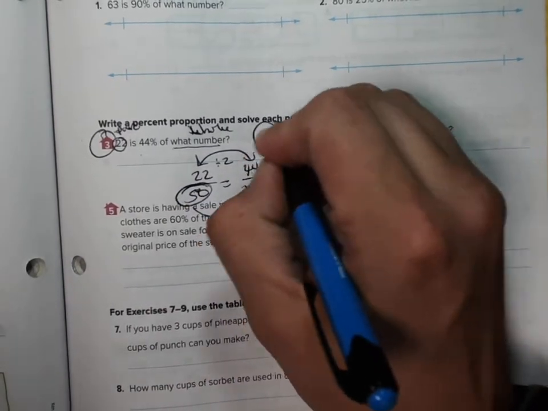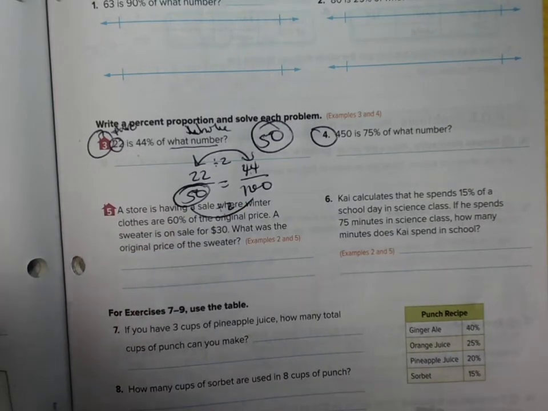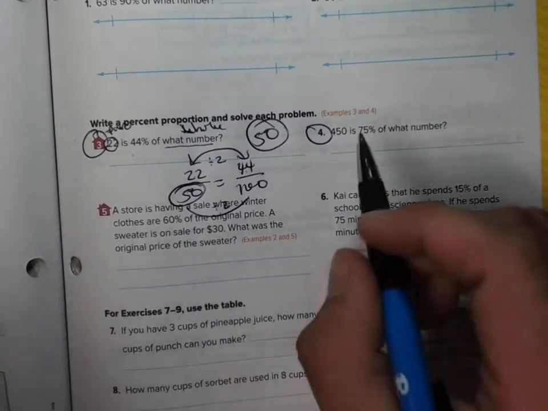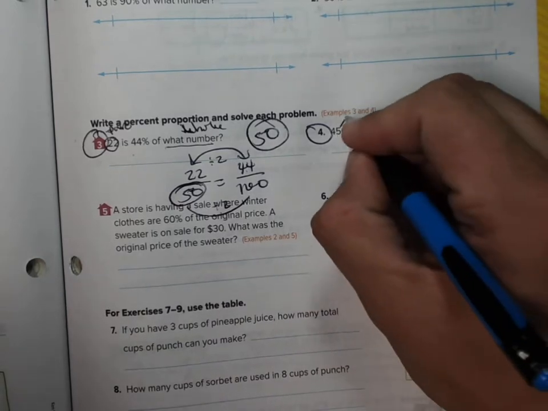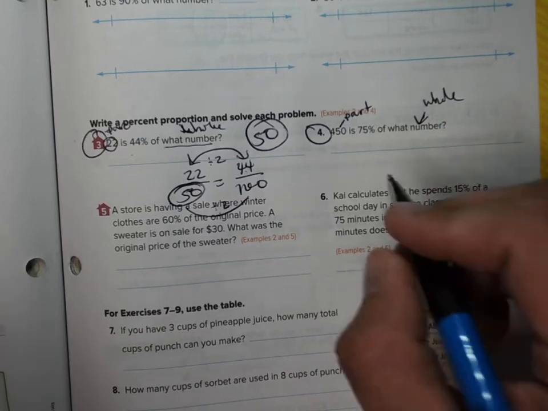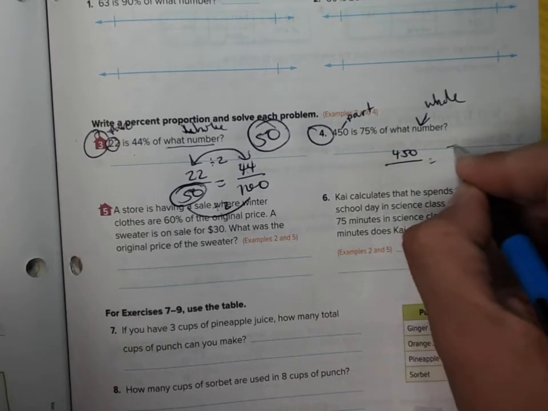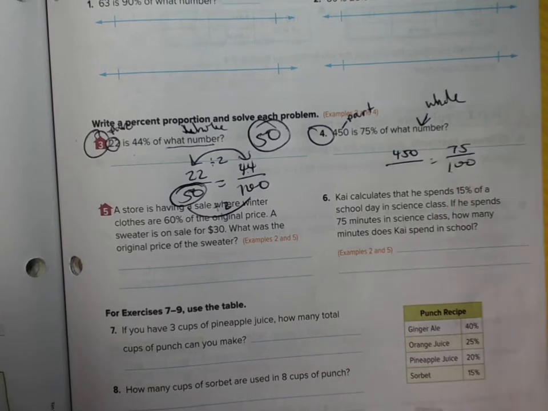So 50. So 22 is 44% of 50. Basically, that is how it is read. Now, number 4, same thing. So this is our part. This is our whole. We don't know the whole. So 450 over blank equals 75 over 100.